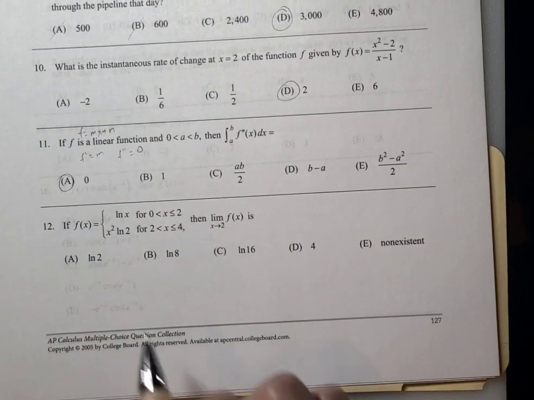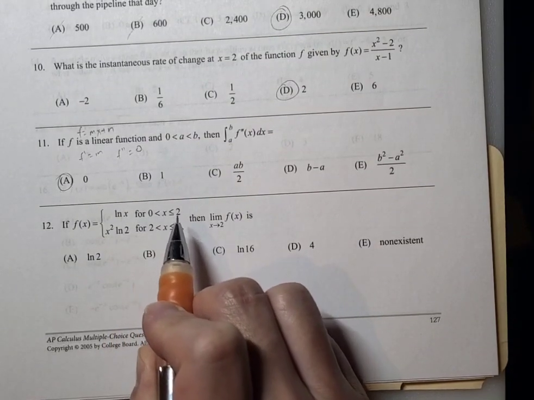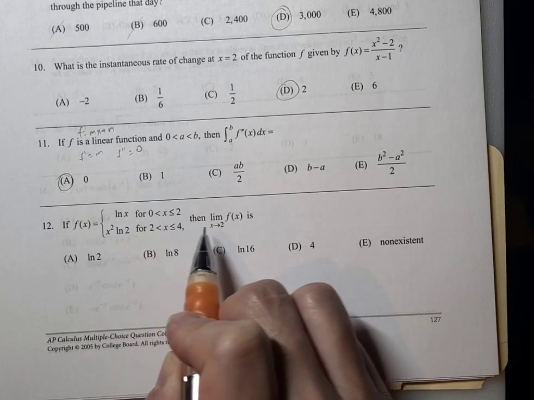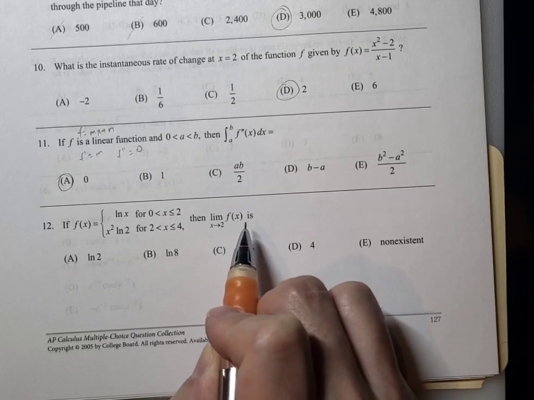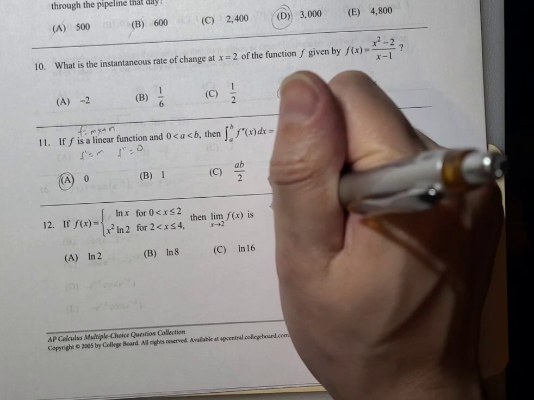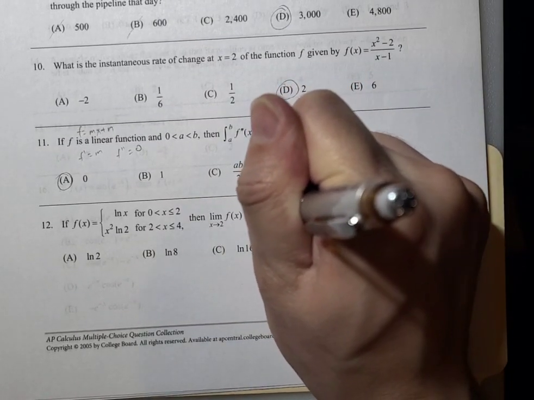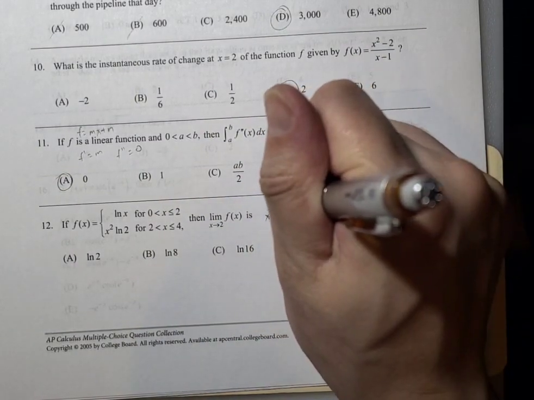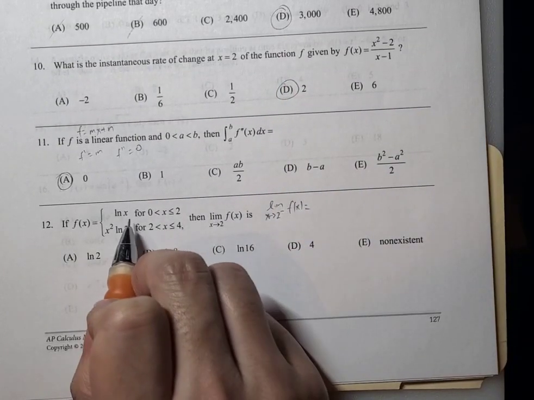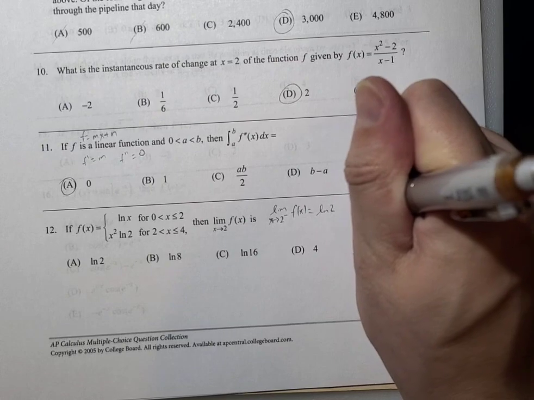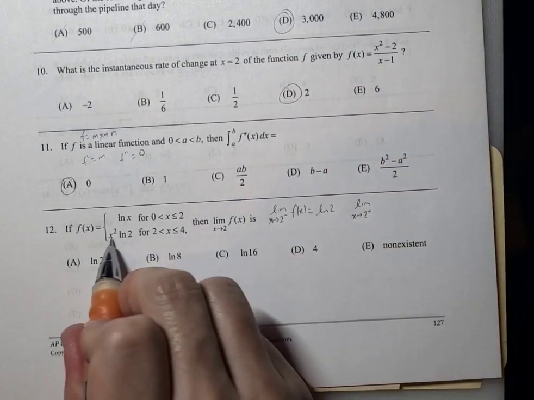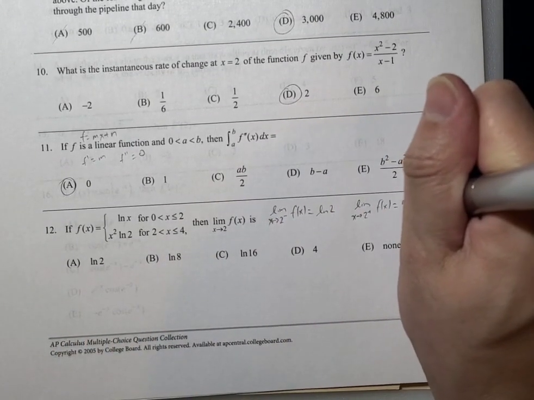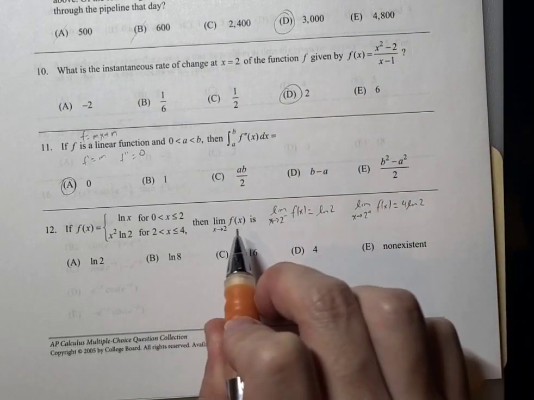If f of x is ln x for x between 0 and 2, including 2 but not including 0, and x squared ln 2 for x greater than 2 and less than or equal to 4, then the limit as x goes to 2 of f of x is, this is a piecewise function, so we have to take the limit from the left and the limit from the right. So the limit as x approaches 2 from the left of f of x, from the left it's this branch, so that's ln 2. How about the limit from the right? That's this branch, so that would be 4 ln 2. The limit from the left does not equal the limit from the right. The limit does not exist.